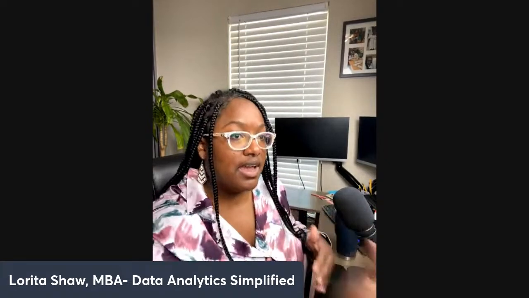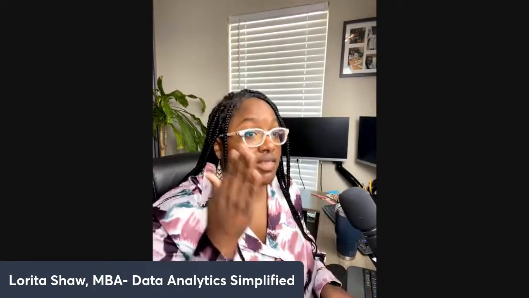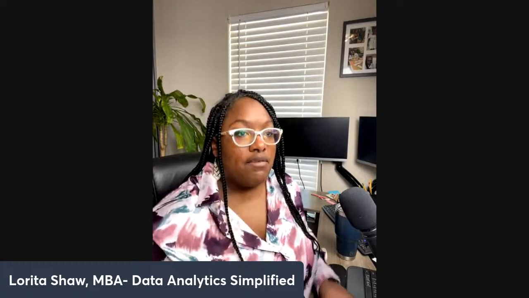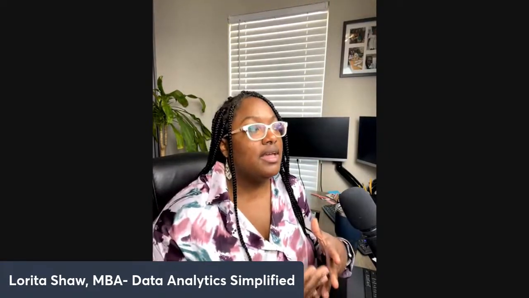So the fact that your brain is already working to see those dependencies and understand how each of those relate to the next, that's an amazing skill to have, because it's a very overlooked skill. Even when I have conversations with people that are not within data, they think that lots of data is the goal. We got so much data.